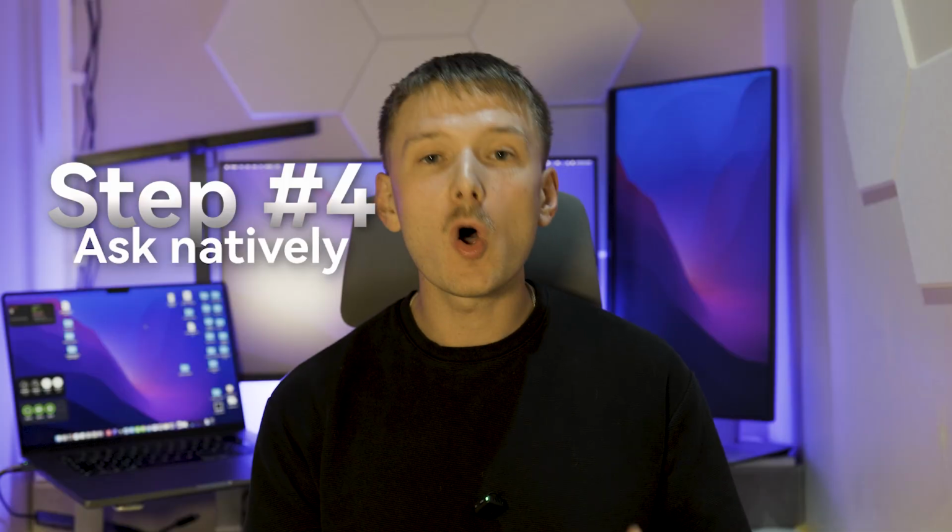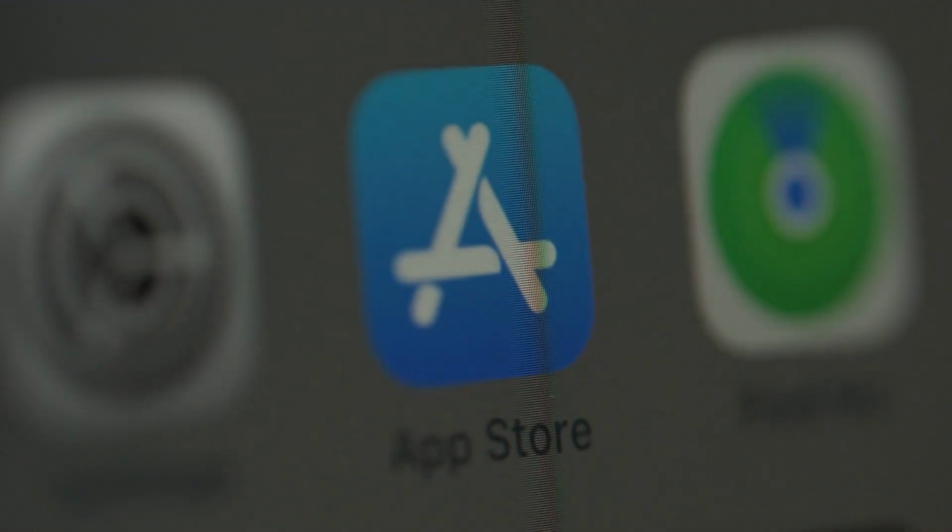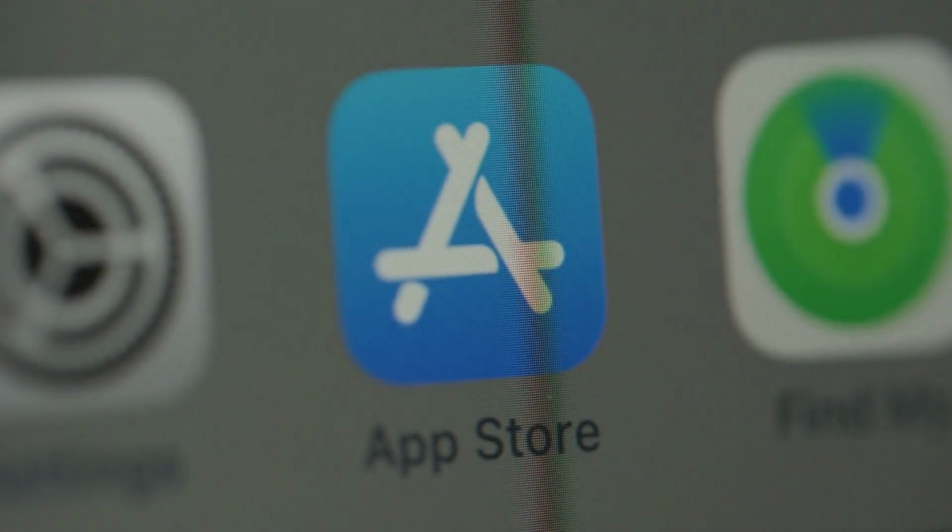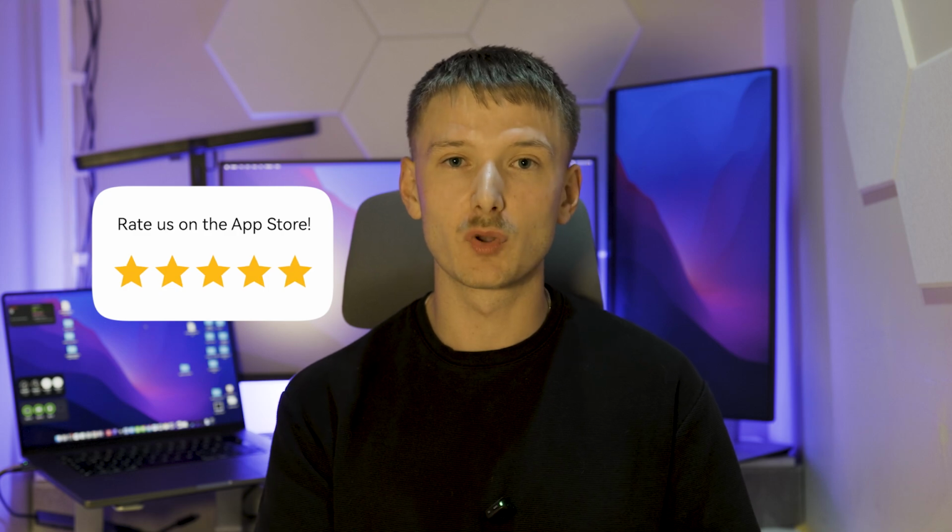And step number 4 is to ask natively. Always show a native dialogue for asking for reviews. And what I mean here is show, if you're on iOS, show the iOS specific dialogue. You probably recognize it that says, rate us on the App Store. And then it just presents you there with 1 out of 5 stars. And if you're on Google Play, you do the same thing, but you do it for Google where they show 1 out of 5 stars. And then you can actually add a little comment inside of Google straight away there. So make sure that you do it natively.